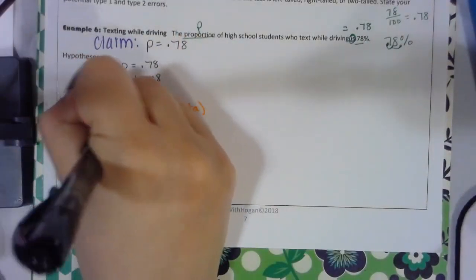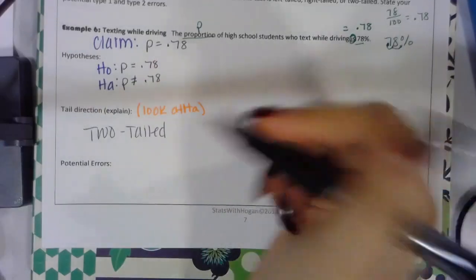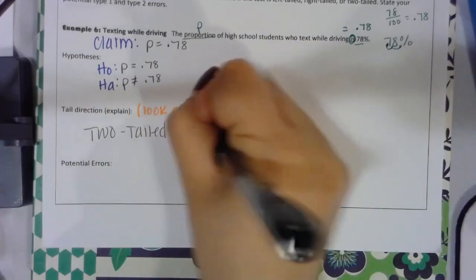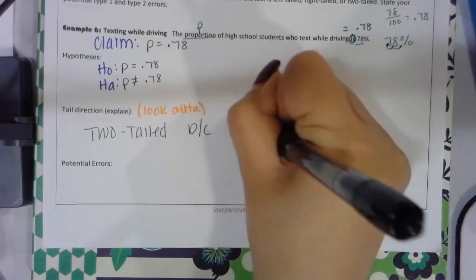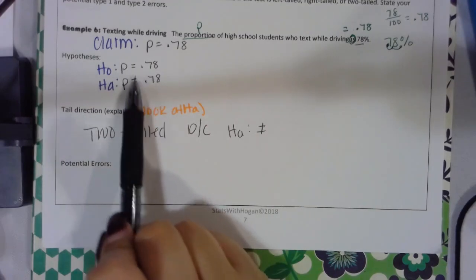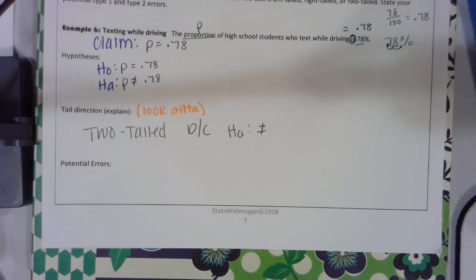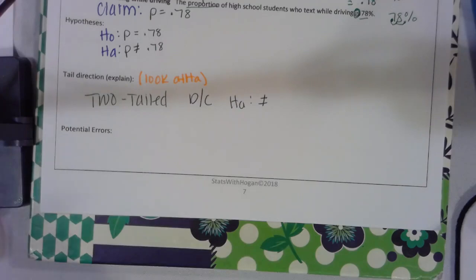So that would be your tail direction, two-tailed. And when it says explain, you can just put that because HA is not equal to. That's the only reason. That's what tells you is this sign right here in your alternative hypothesis. The sign that you have, the inequality that you have, is what tells you what kind of tail direction you have. Then your potential errors.